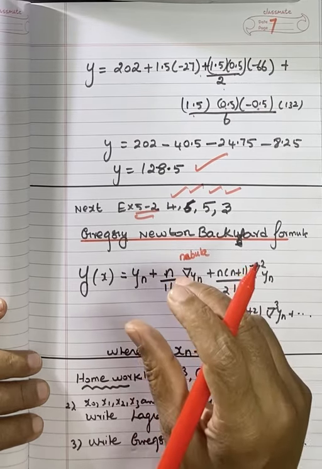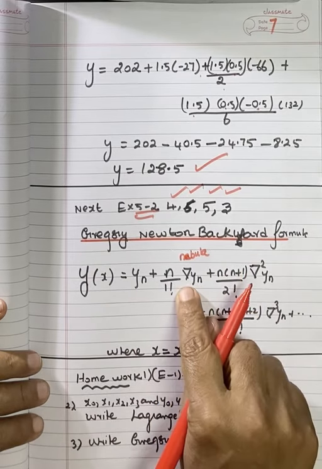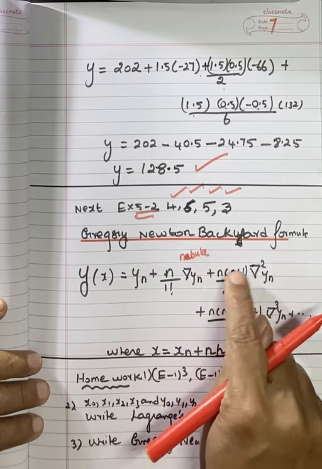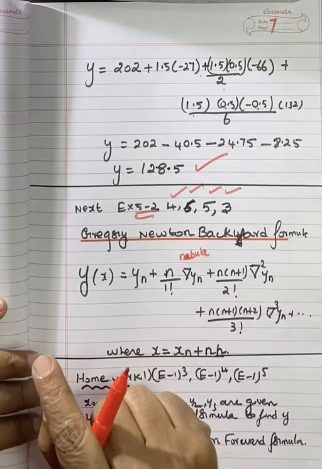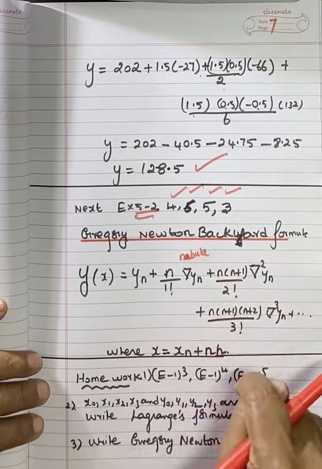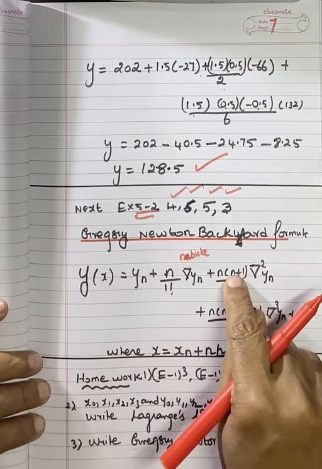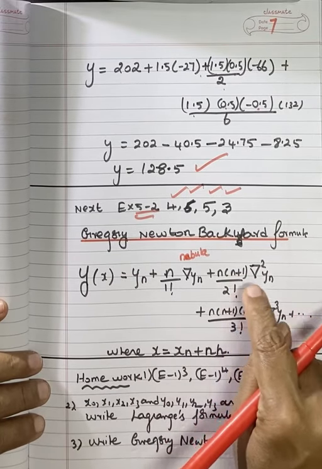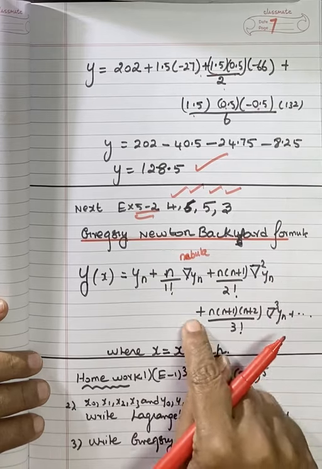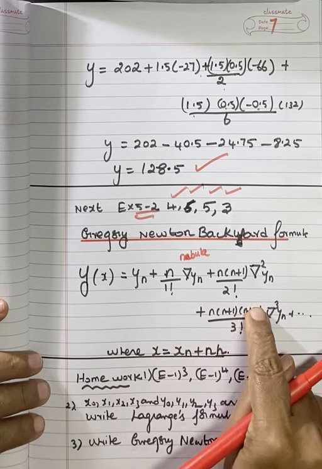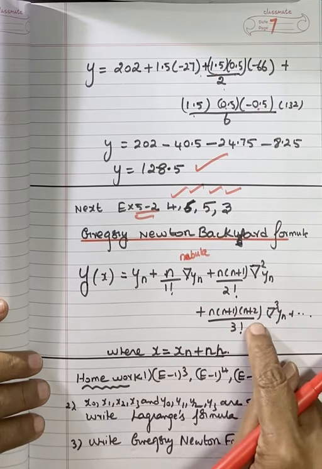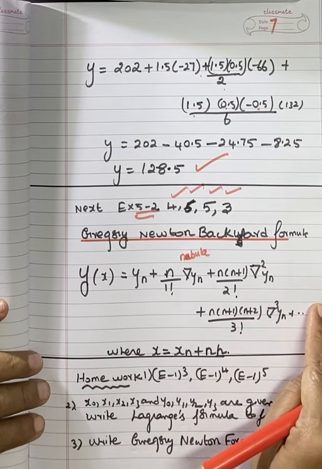You have to find the difference. There you have to take the last y. n plus 1 by 2 factorial. In forward I use n minus 1. In backward I am already in the back. I have to go front. So I have to add plus 1 by 2 factorial nabla square yn plus n plus 1, n plus 2 divided by 3 factorial nabla cube yn, etc.